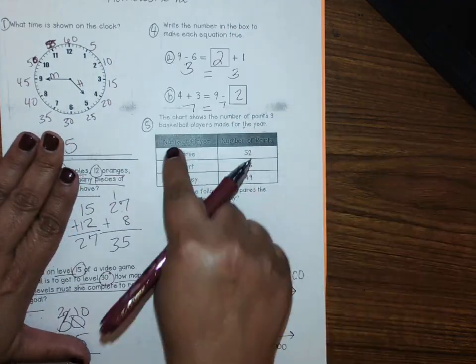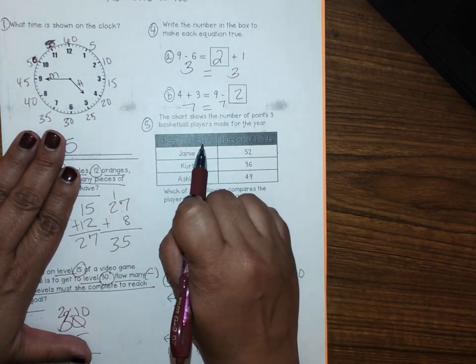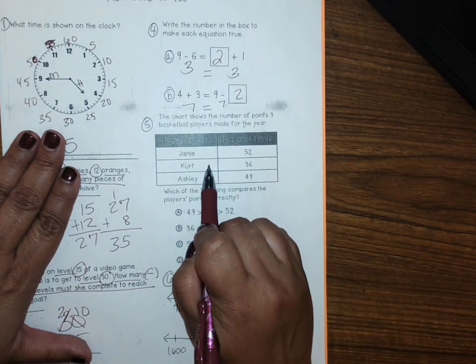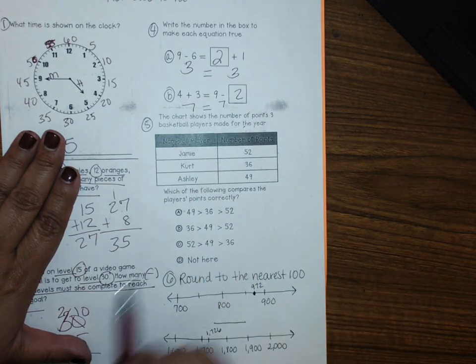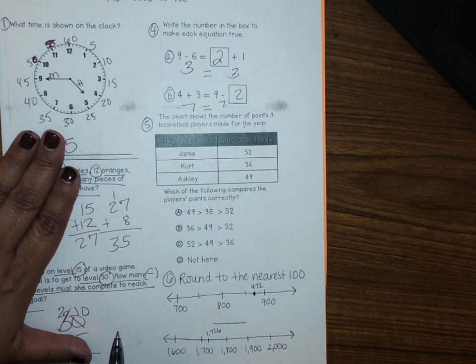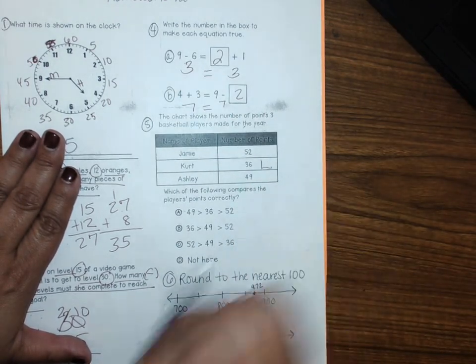The chart below shows the number of points 3 basketball players made for the year. Okay, so you've got name of the player, the number of points. Remember to always read your charts. You've got Jamie with 52, Kurt 36, and Ashley with 49. Which of the following compares the players' points correctly? Okay, if I'm going to compare, I am going to go ahead and look for my least, which is this one. I'm just going to put an L by it.